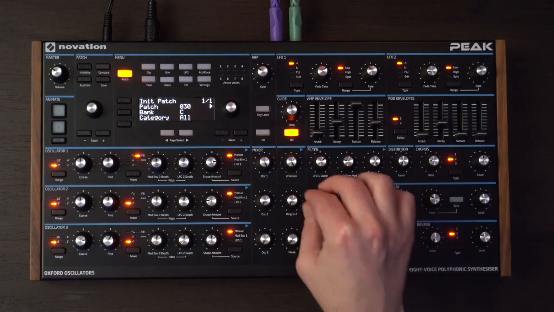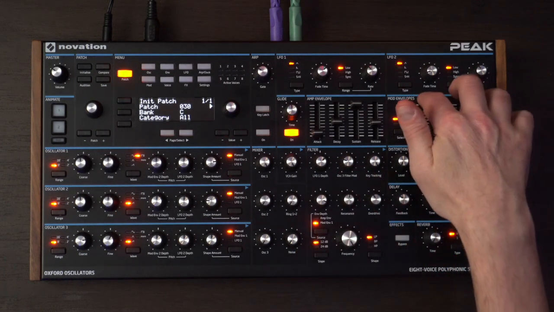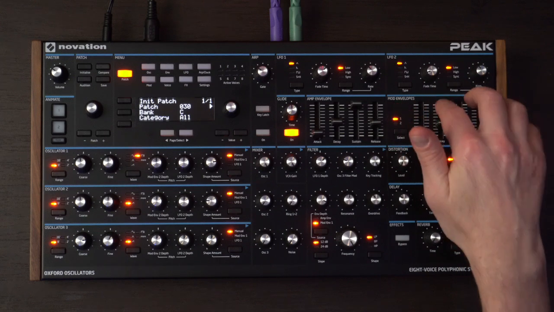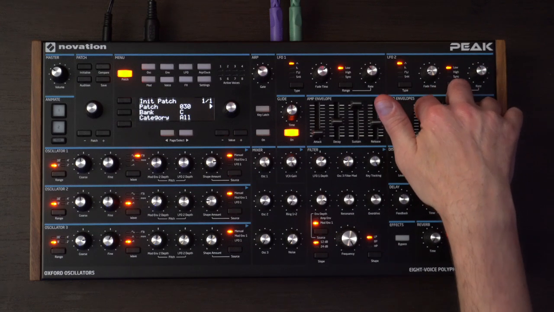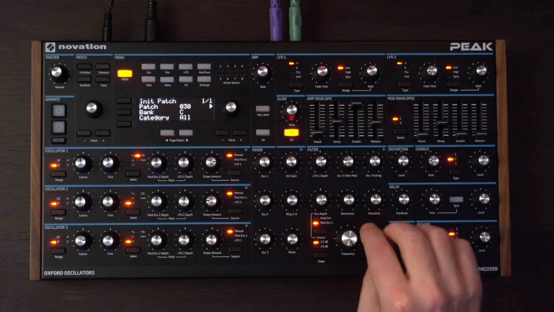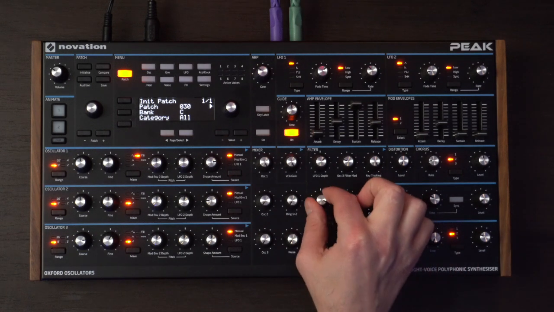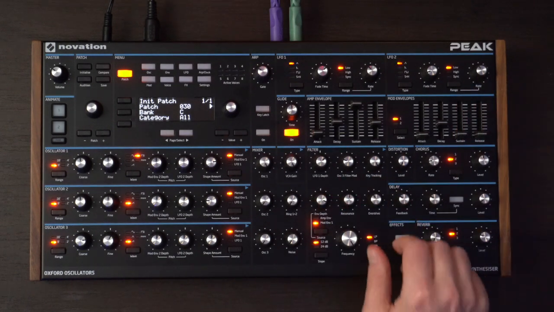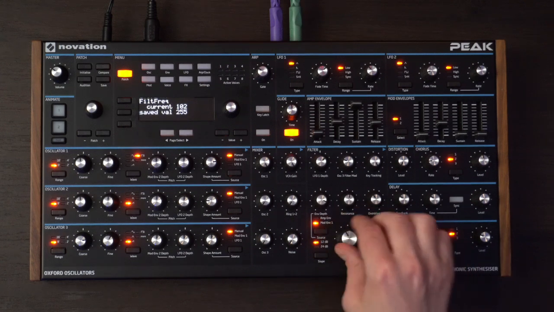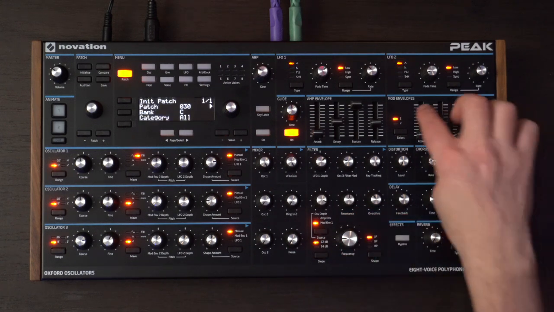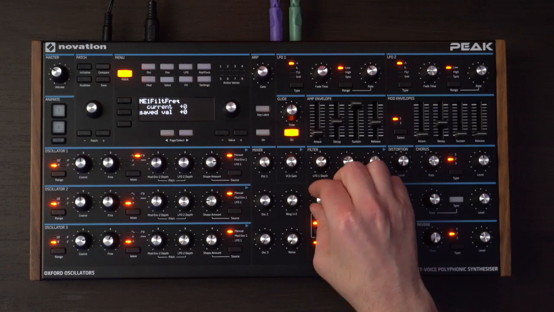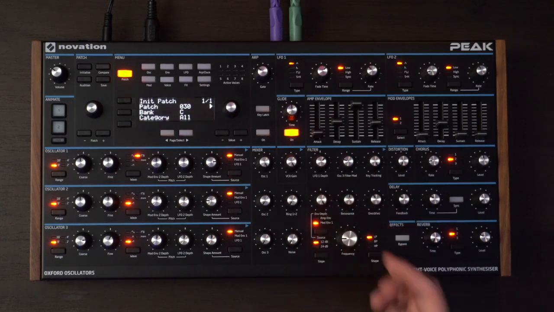Obviously, you're going to look at the envelope and the mod envelope over here, which is this mod envelope will control this filter by this much. So we can just do an example real quick. So let's pull this down. We're at mod envelope 1, and we'll just increase this all the way to full.